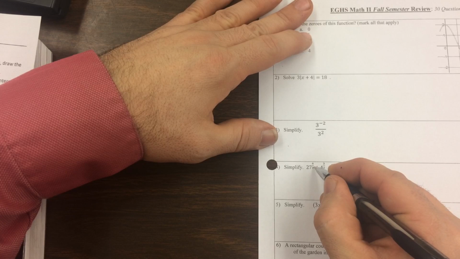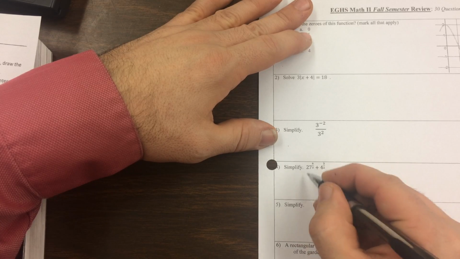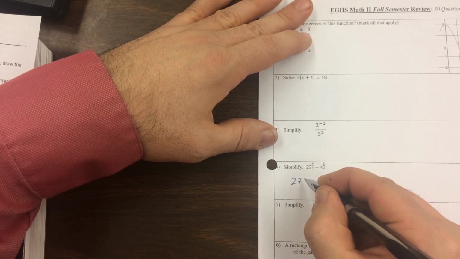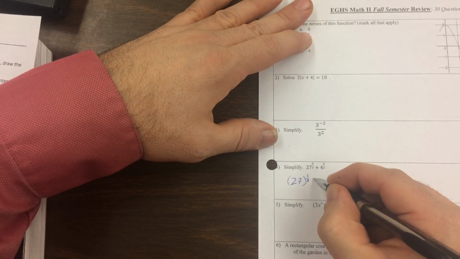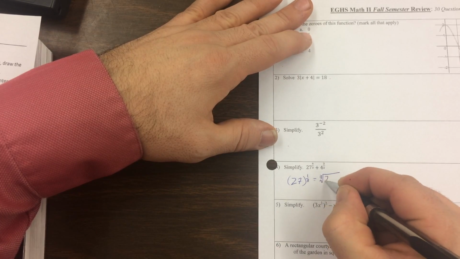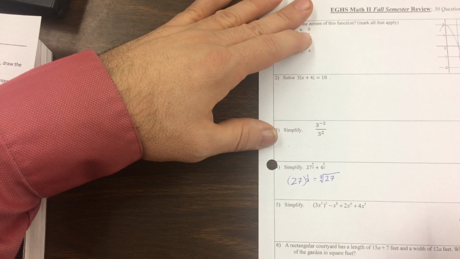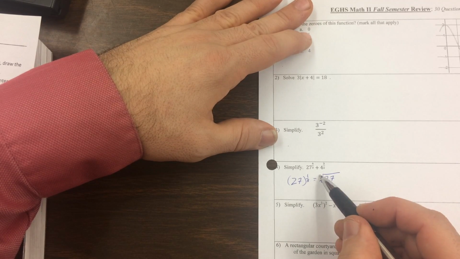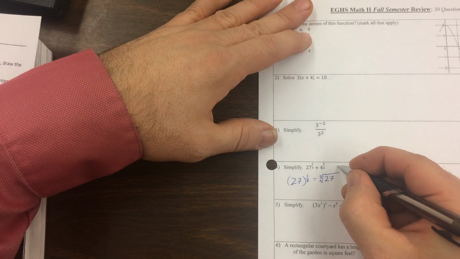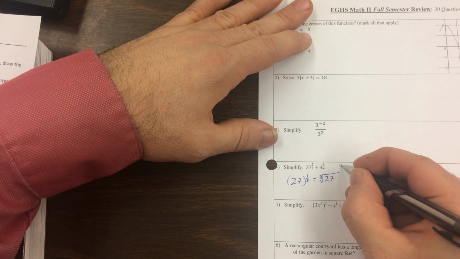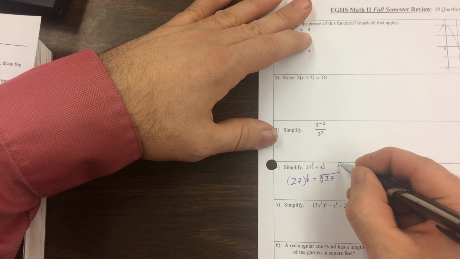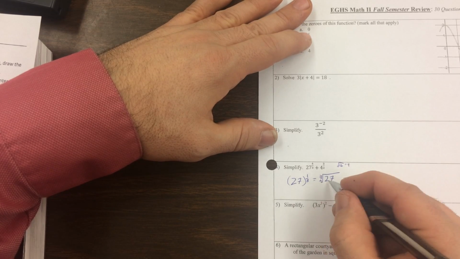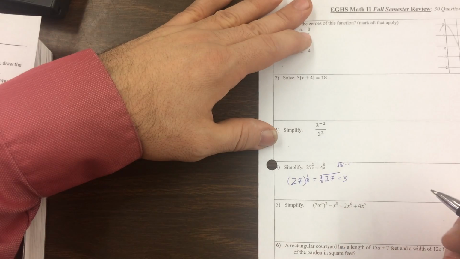So first we have to recognize that when we have a fraction and an exponent, for example, 27 to the 1/3, that means the cube root of 27. In other words, something to the third power equals 27. In the same way that if I said the square root of 16 means what times itself is 16. What squared is 16? That's 4. So this cube root of 27 is 3.